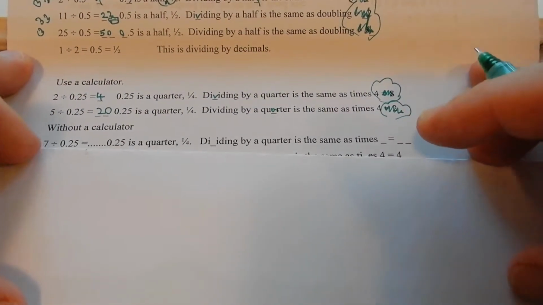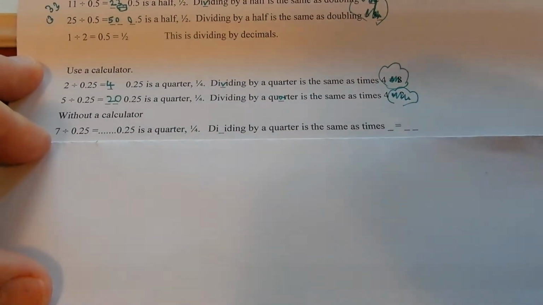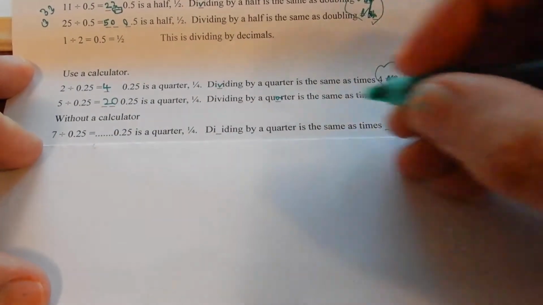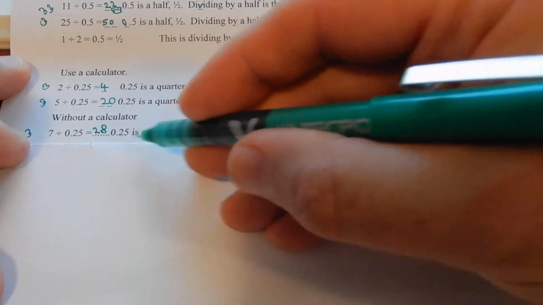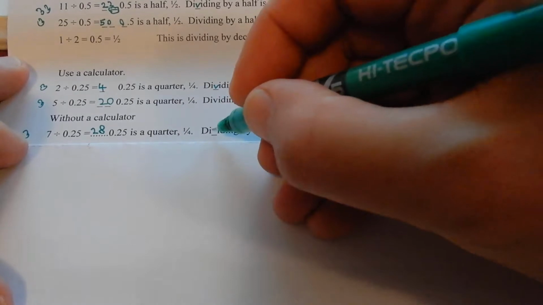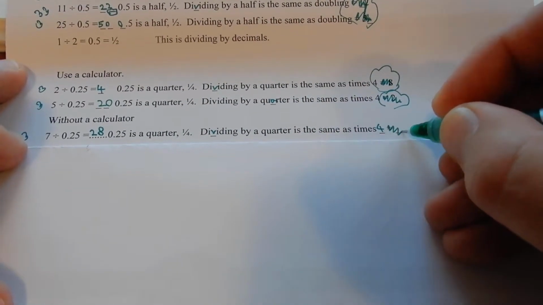Without a calculator. 7 divided by 0.25 equals 7 times 4. Divide by a quarter is the same as times 4. 7 times 4. 7 doubled is 14. Double again, 28. 0.25 is a quarter. Dividing by a quarter is the same as times by 4.